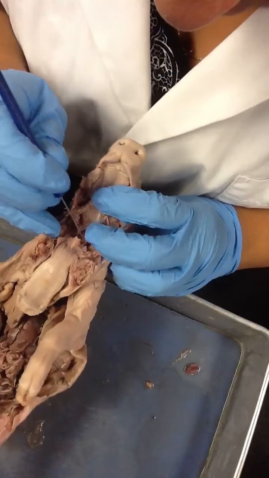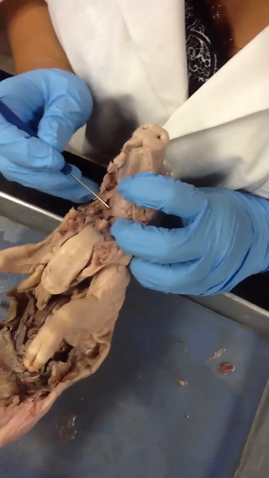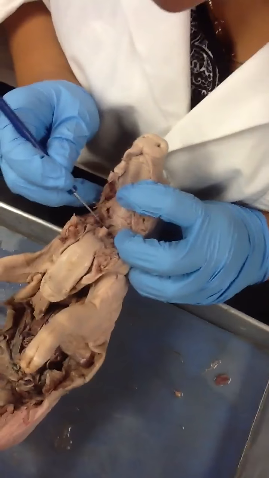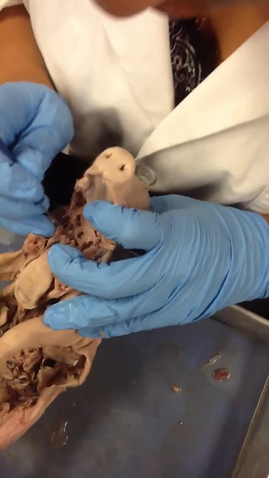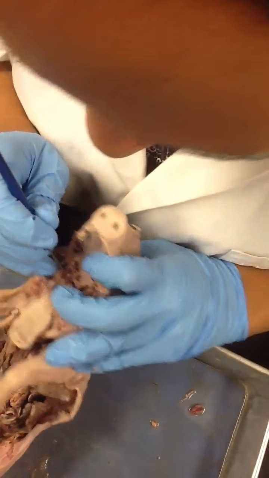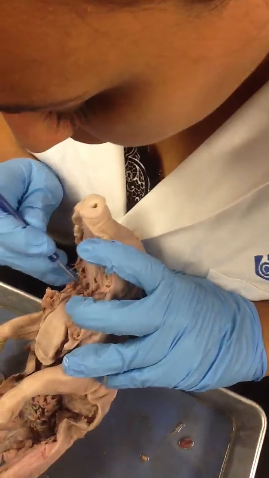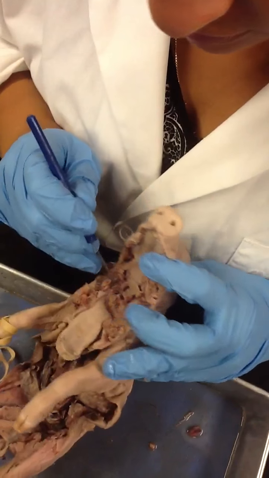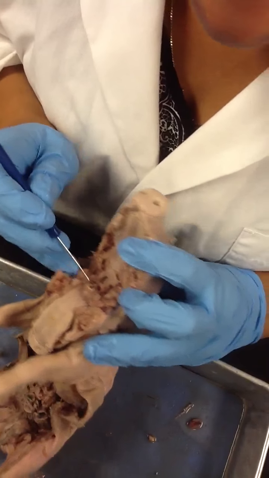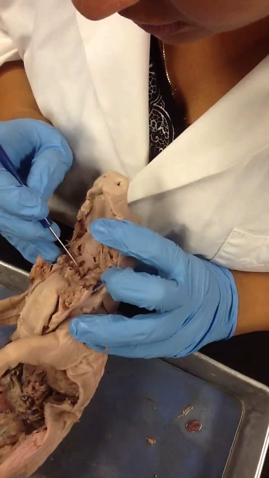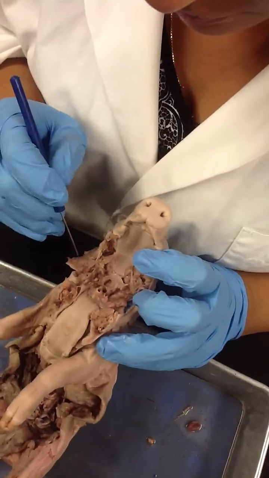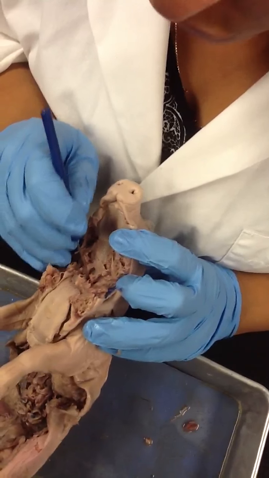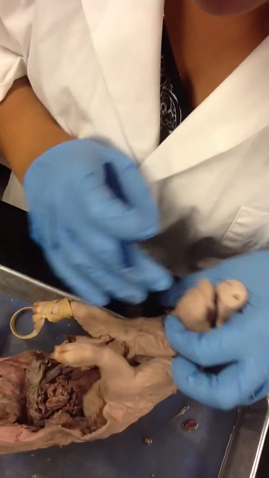And then this is the opening to the nasopharynx. That's just review because we already did it. That's part of the respiratory structures, the nasopharynx. And then you have the opening, you see the opening right there. That's your esophagus, the beginning of your esophagus, the end of your pharynx. So it's the epiglottis, the nasopharynx, then the laryngopharynx, and then eventually into the esophagus.